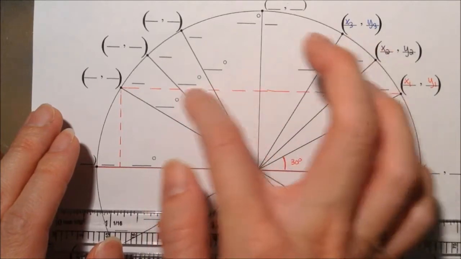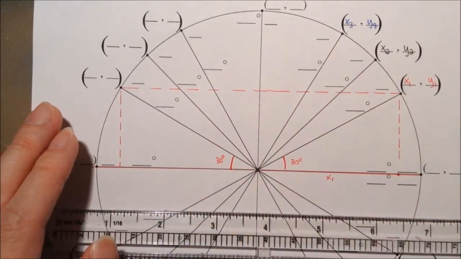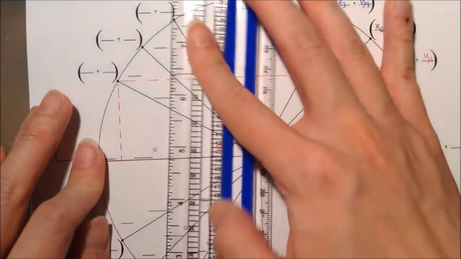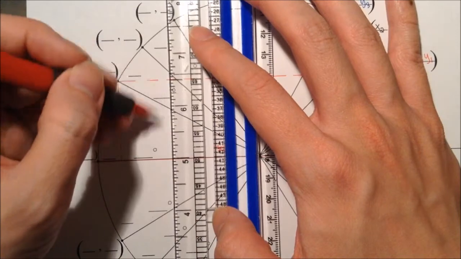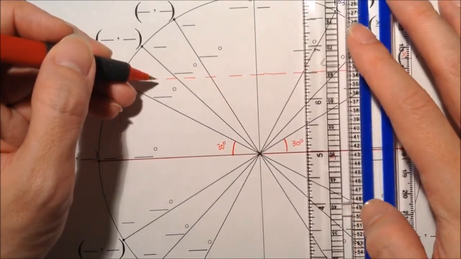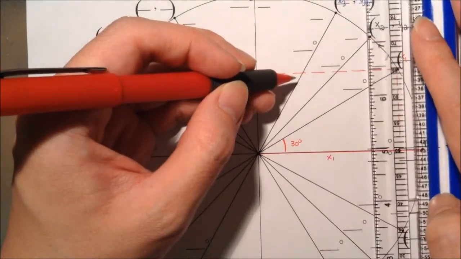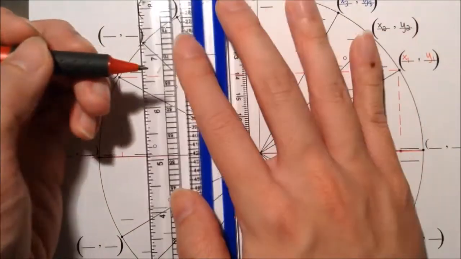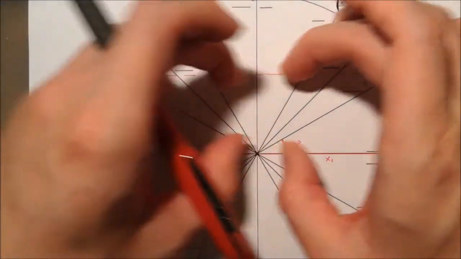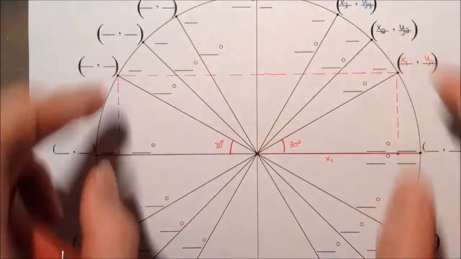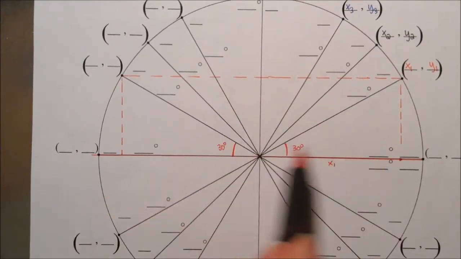If this line that I drew is parallel to the x-axis, usually we check the distance, like with a ruler, to see if it's the same distance. So basically an inch and a half here, an inch and a half here, an inch and a half here. So it's the same distance from the x-axis to the line. That means that the line that I drew is parallel to the x-axis.